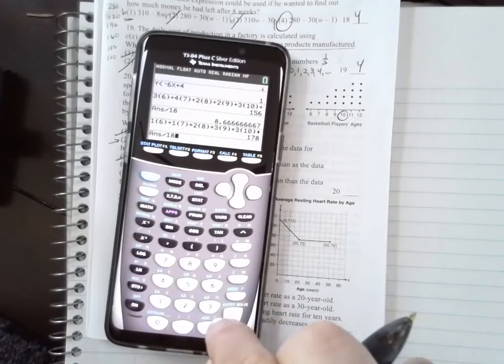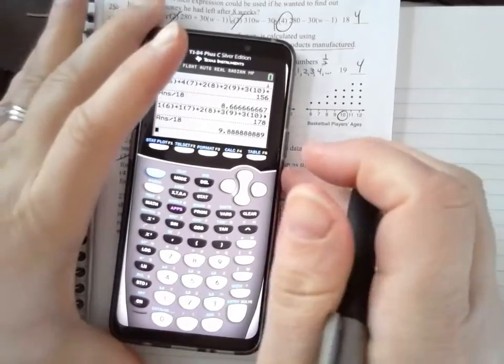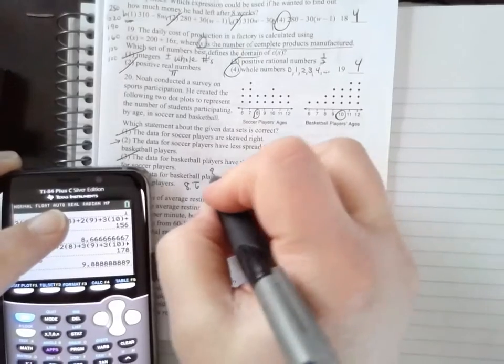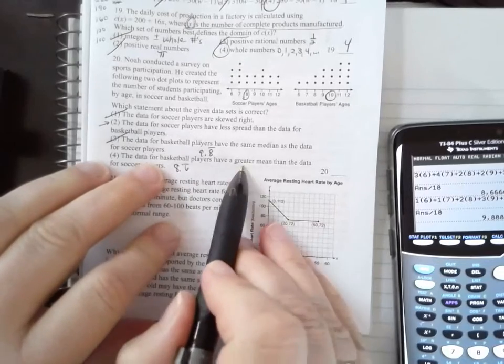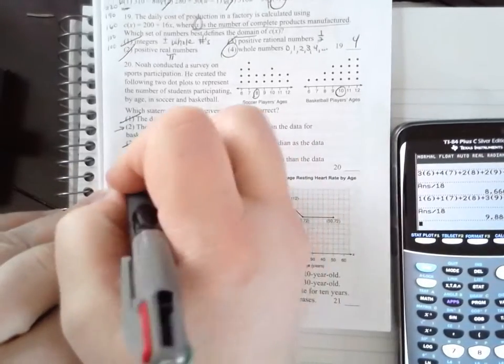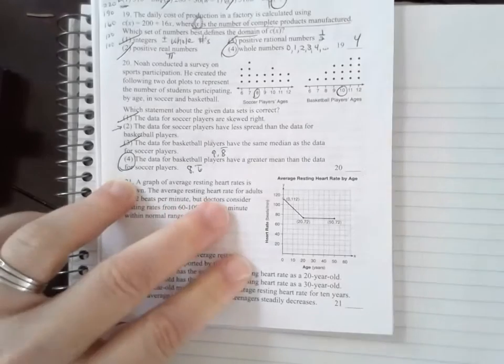Take that number, divide by 18, and my mean for basketball players is 9.8 repeating. So let's read that statement. Is the mean for basketball players greater than the other one? And that's definitely true. Choice 4.